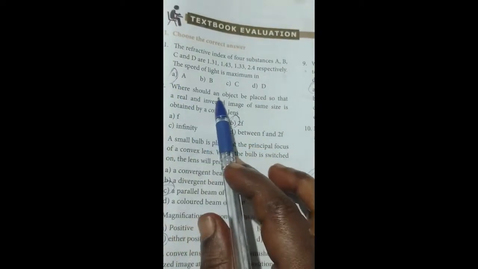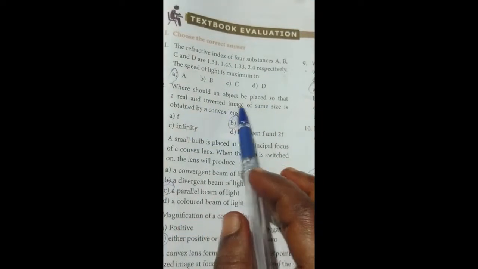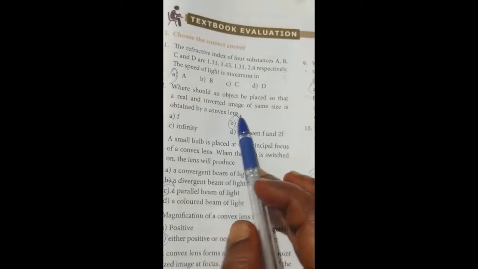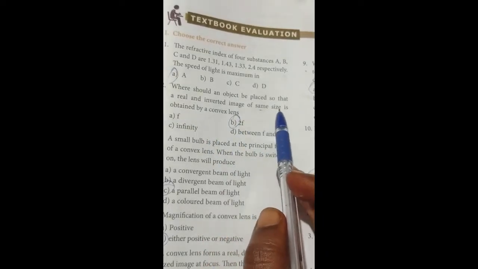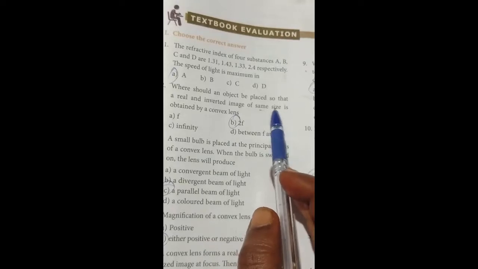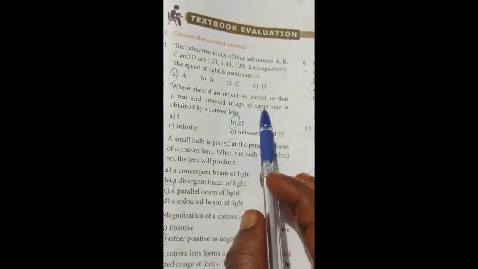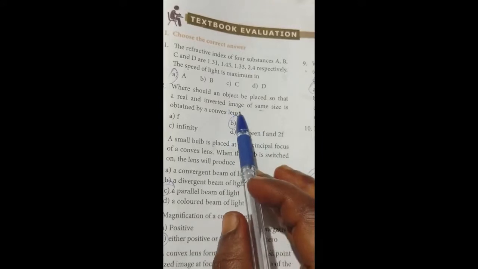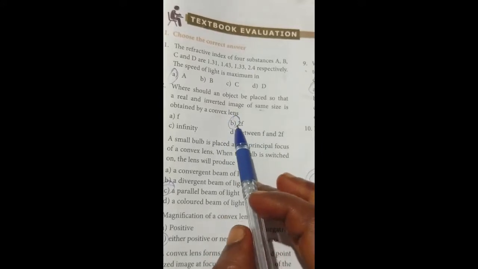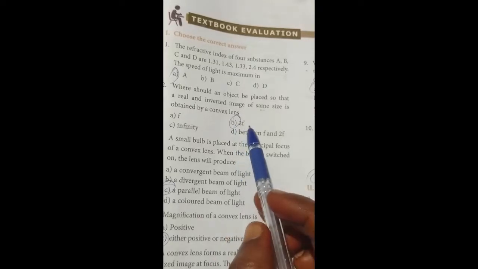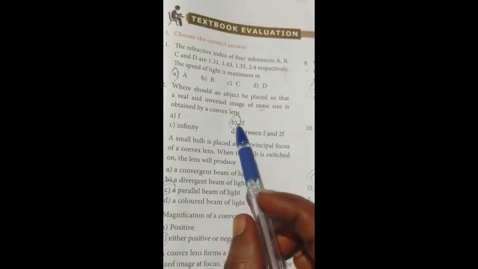Second one: where should an object be placed so that a real inverted image of the same size is obtained by a convex lens? Listen here, same size of the image. At which place should we keep the object to get the same size? Yes, the object position should be 2f, or at the center of curvature. If you keep the object at 2f, we can get the same size of image.